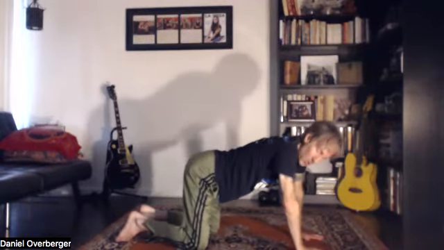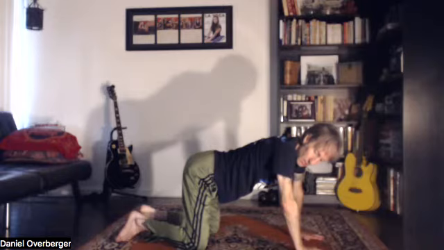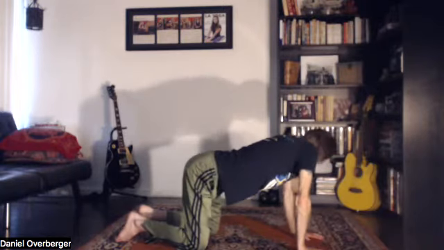Going back to center, we look over the right shoulder, see the tail, and then over the left shoulder. And then we're coming back up. I'm going to be on the toes. If you got real big back bending, you can have the feet flat.